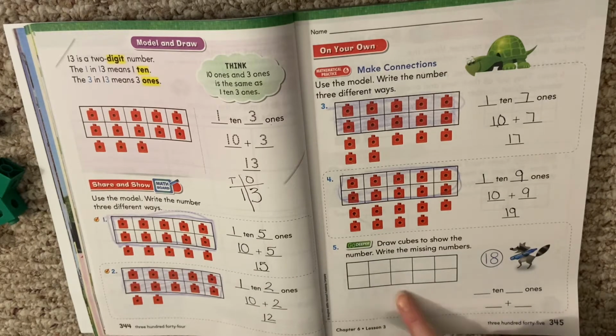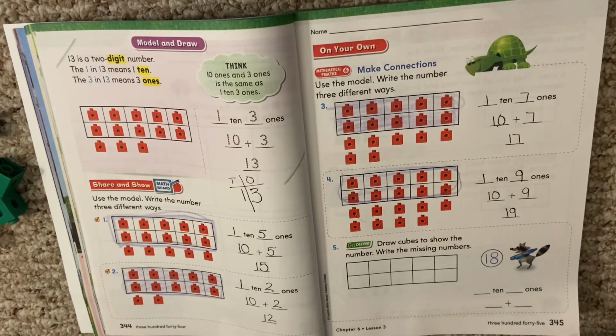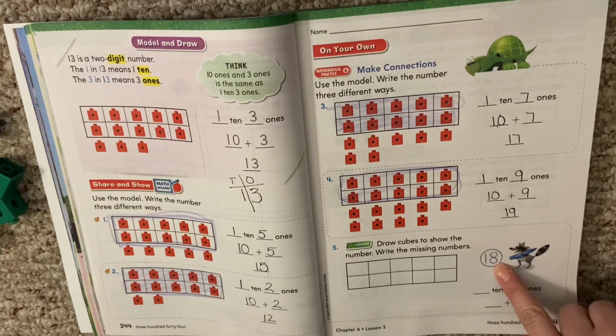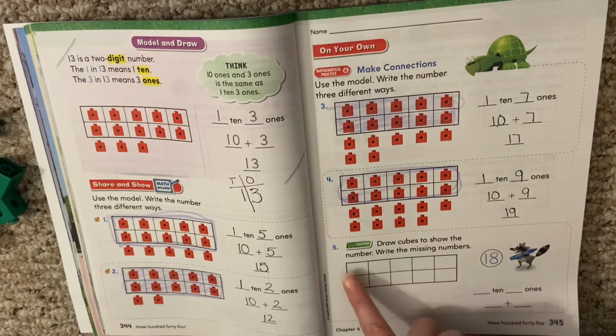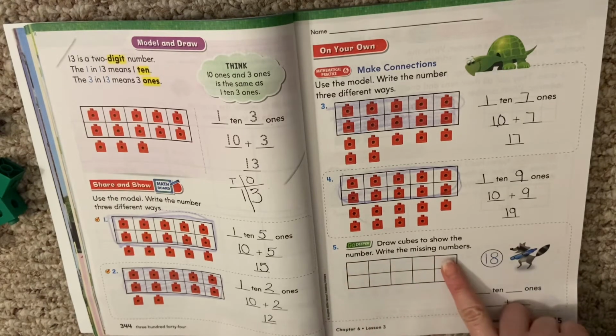Right, let's try this one down here. If you need to pause to fix something, you can. It says draw cubes to show the number. Write the missing number. So you have to fill this in. So we need to show 18. Okay, we're going to show 18. So we're going to put our circle. We're going to use circles instead of cubes. It's easier to fill this in, right?